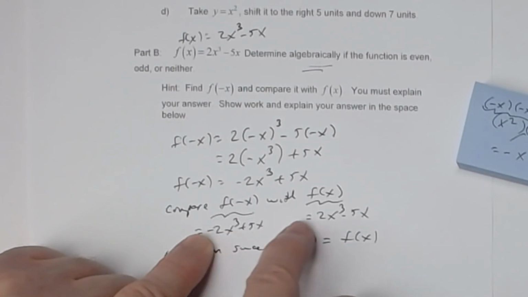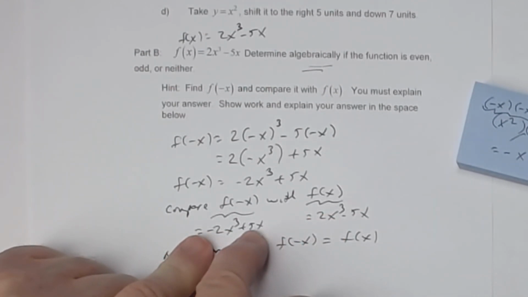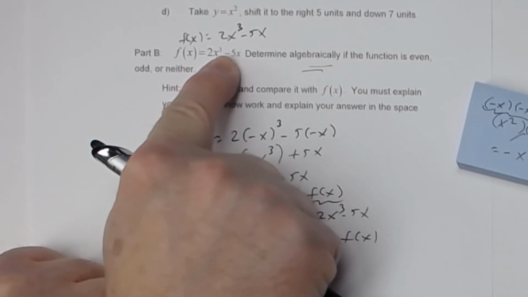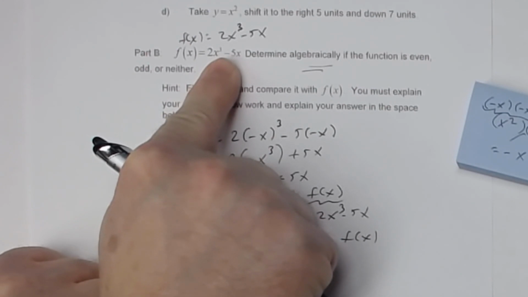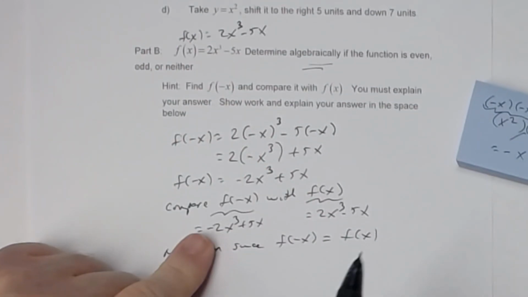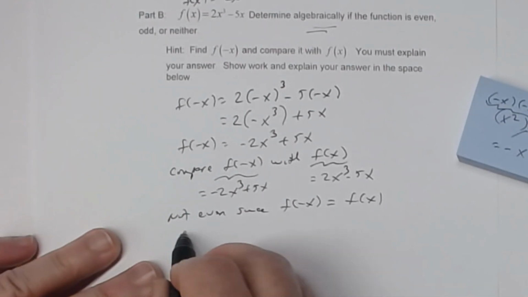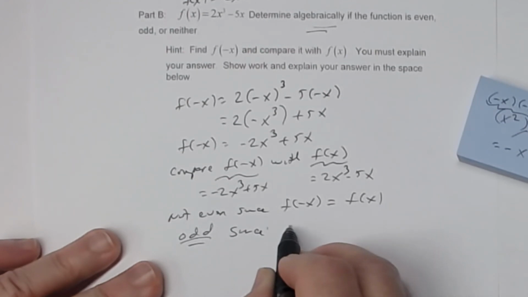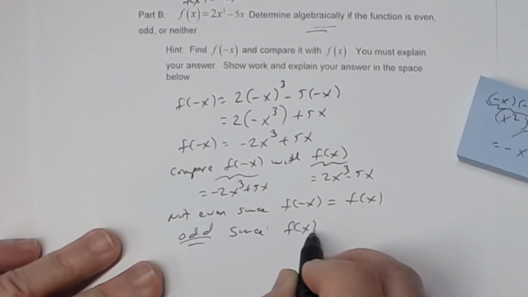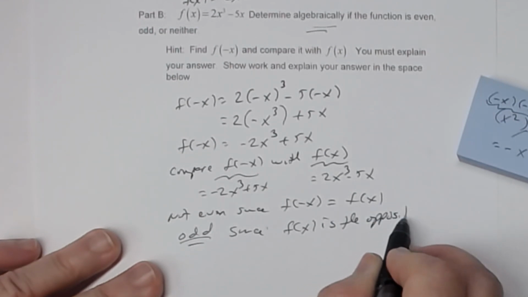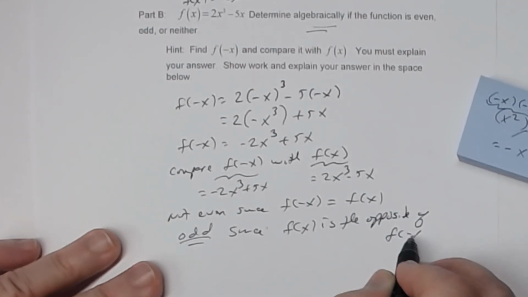Negative 2x cubed, positive 2x cubed. Positive 5x, negative 5x. That means when you graph this function, it's going to be symmetrical about the origin. Remember, an odd function is symmetrical about the origin. And so you're going to say it is odd. The answer is odd since f of x is the opposite of f of negative x.